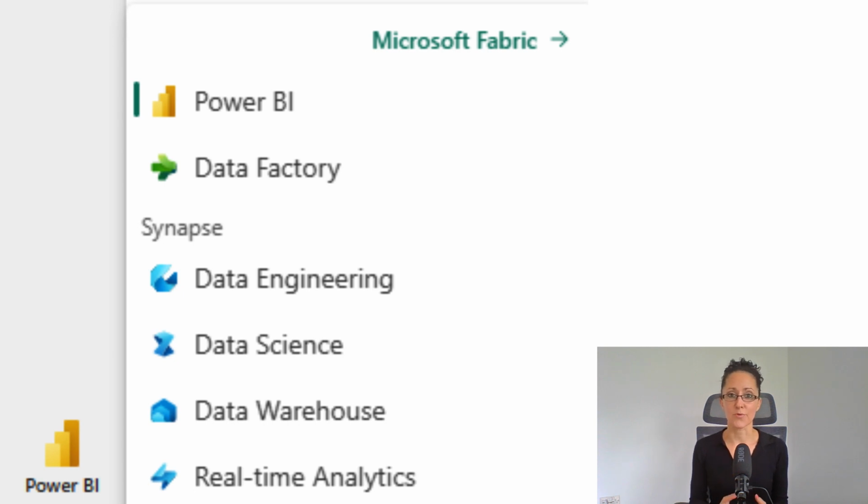Data factory is a process by which data is automated by a sequence of activities for the data ingestion and transformation process. Then there's Power BI, which allows you to create the usual suite of reports by connecting to datasets created via the first three experiences of data engineering, data warehouse, and real-time analytics.